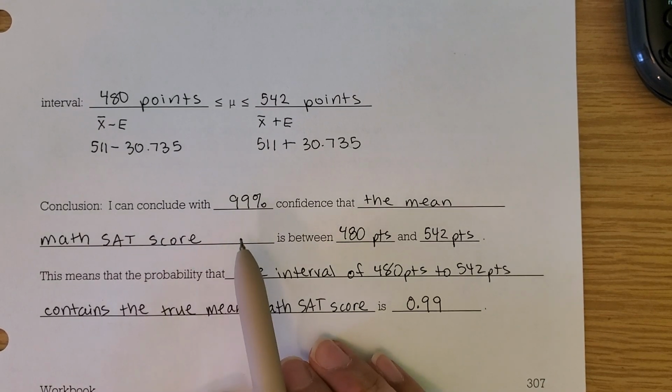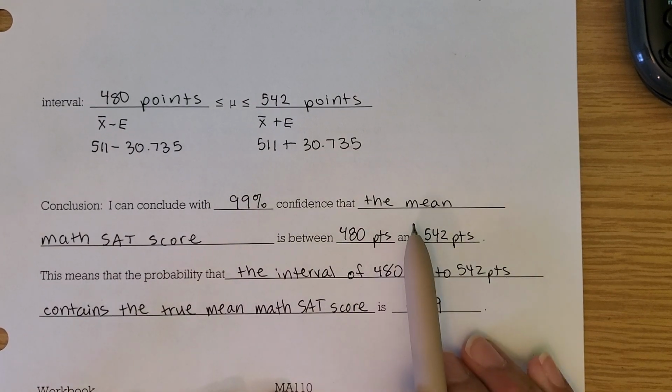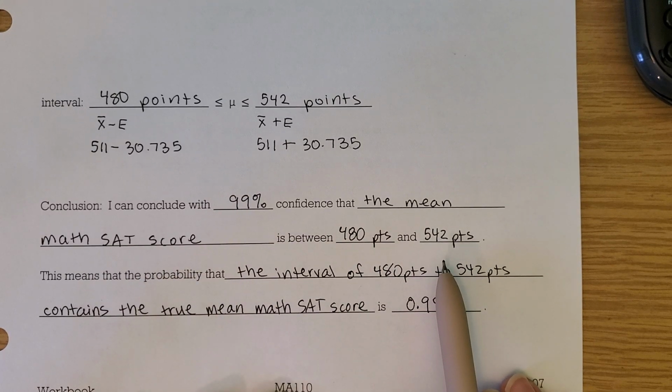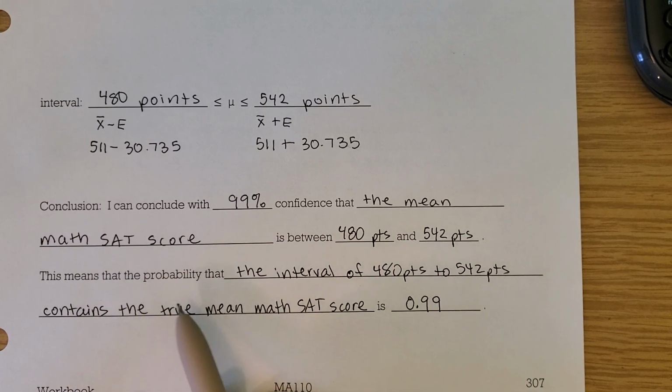So I can conclude with 99% confidence that the mean math SAT score is between 480 and 542. What this means is that the probability that the interval that we found of 480 to 542 contains the mean is 0.99.